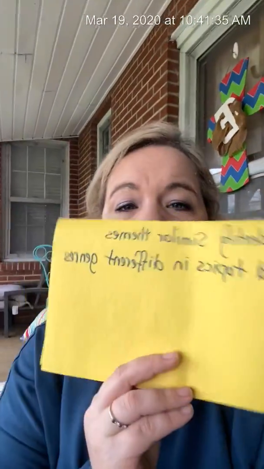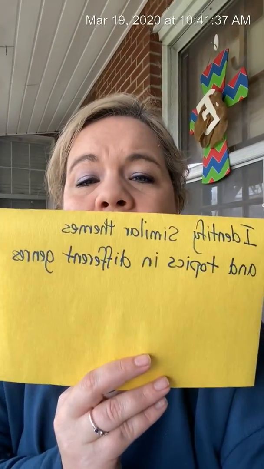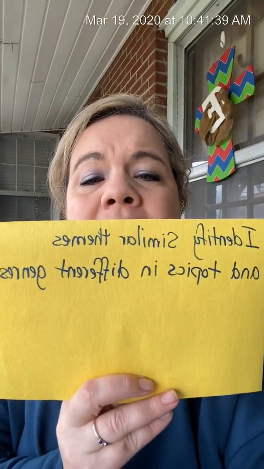But we're going to look at our lesson objective for day 3, which is actually just day 2 of work for you guys. And here it is. This is our lesson objective. Again, we're identifying similar themes and topics in different genres. And yesterday we talked about how there are different genres in literature text, but that sometimes they both talk about the same topic and sometimes they share a theme.